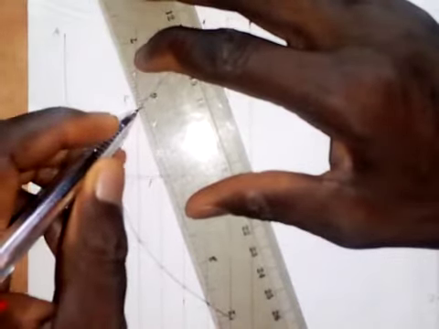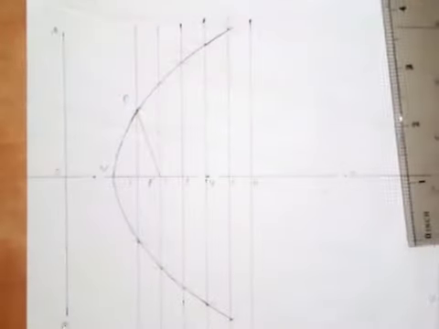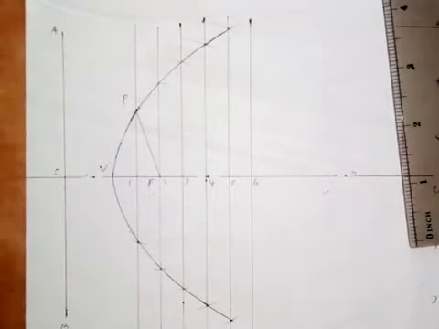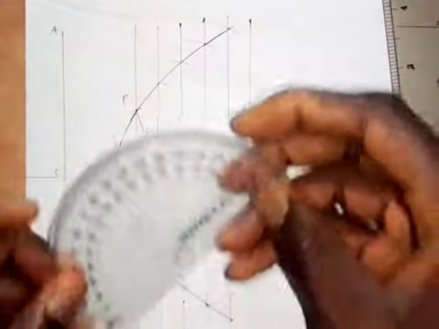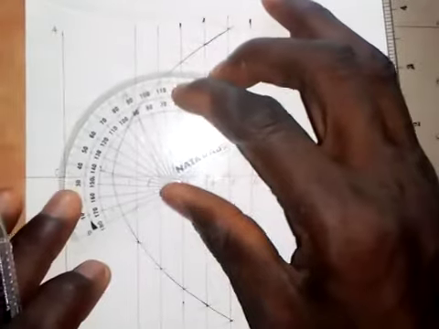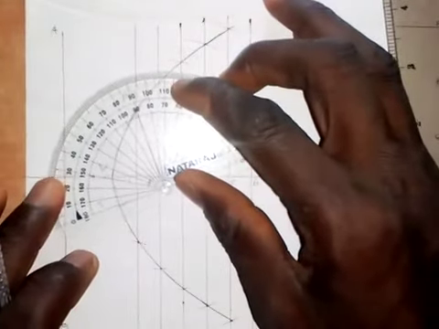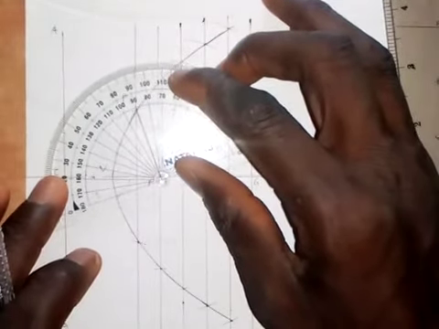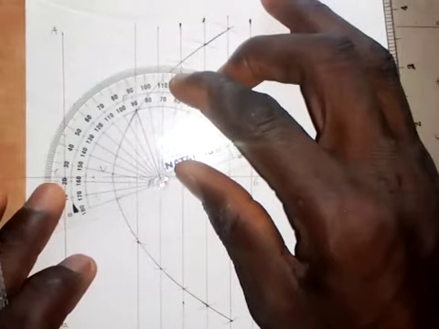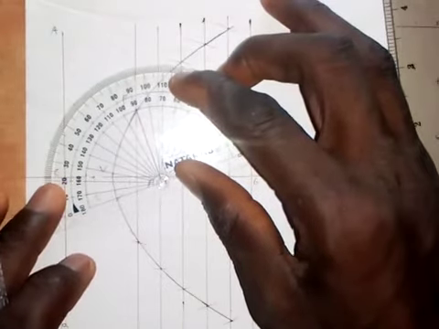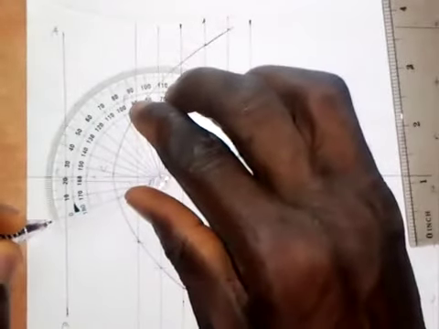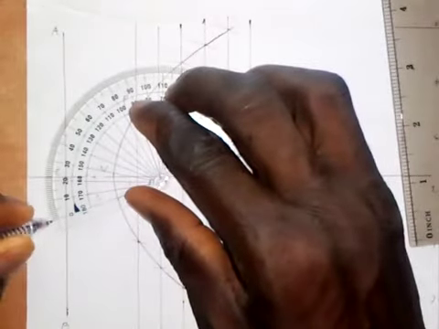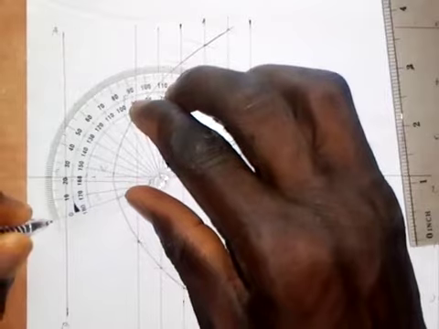So this is it. All right, the next thing that we are going to do is draw a line that will be at a right angle to line PF. So I will set my protractor on this line. At 90, so that line 90 is very, very important. So I just put a dot here.